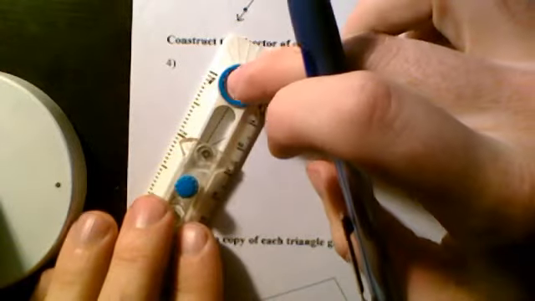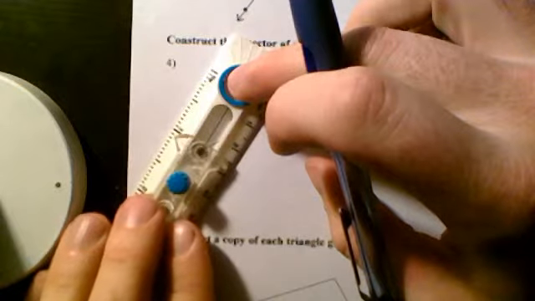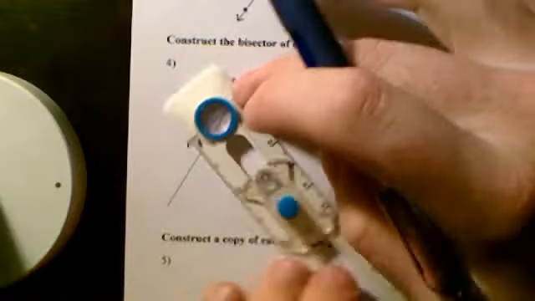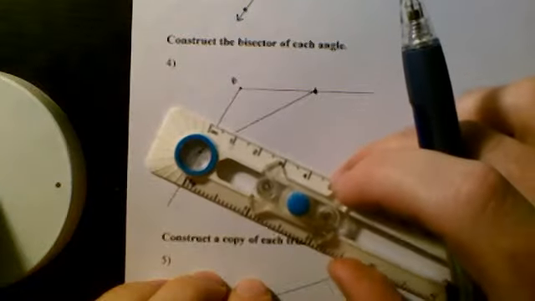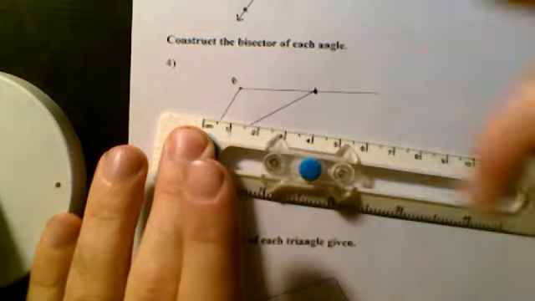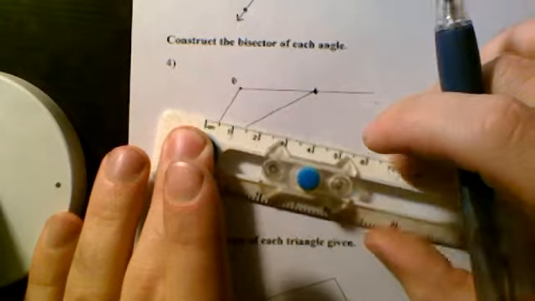We should already have that distance locked in place from A to B. Now instead of using that end, I'm going to use the other end down here on A, and similar to number 3, I'm going to draw an arc.